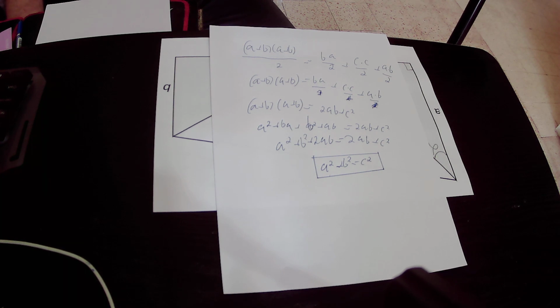For that reason they are equal to each other. And after we developed the equation, we got to the final result that says that the square of the hypotenuse is equal to the sum of the squares of the perpendiculars.